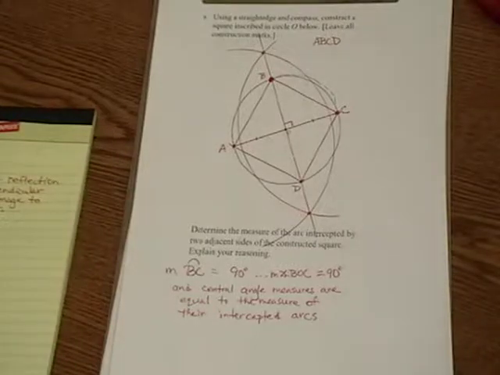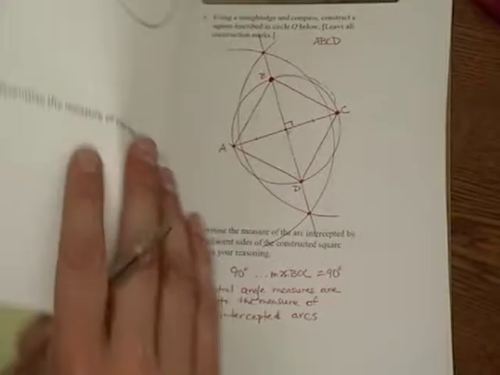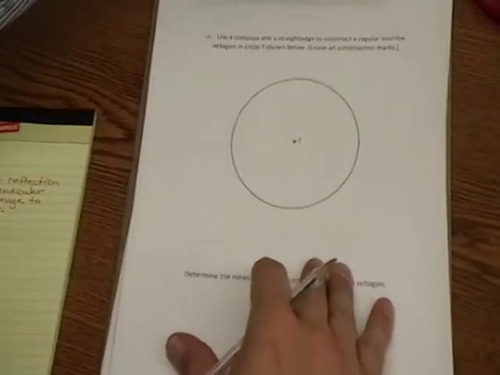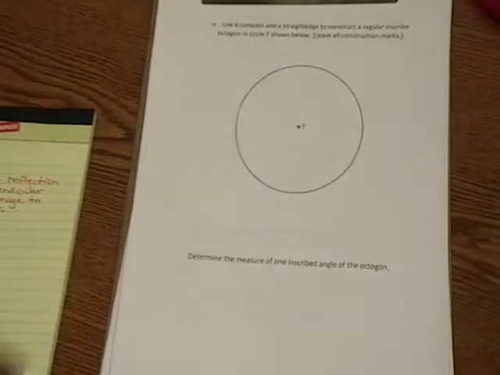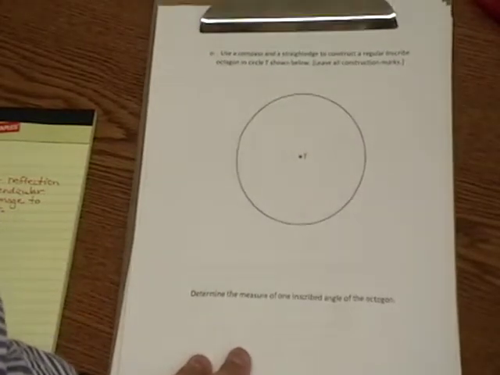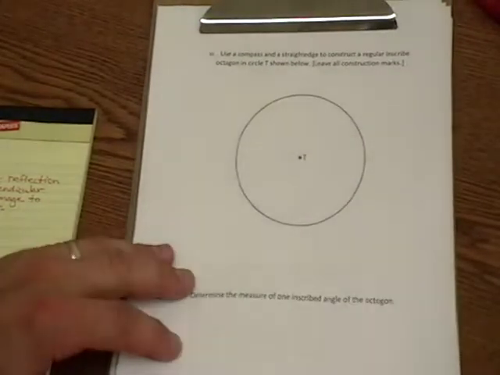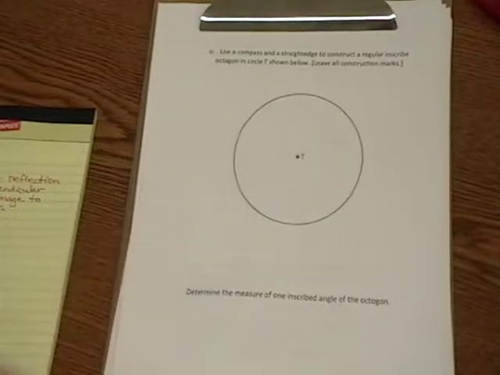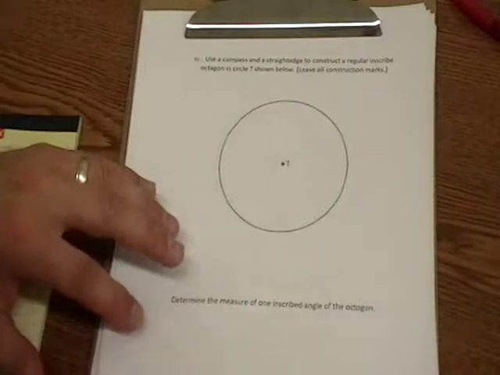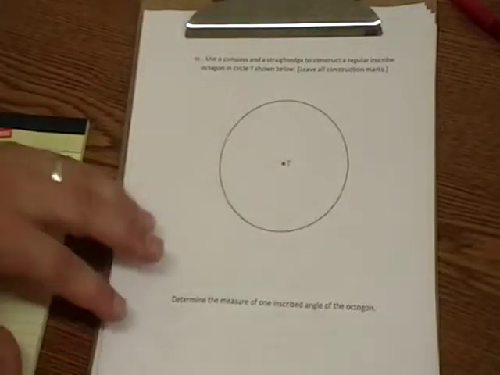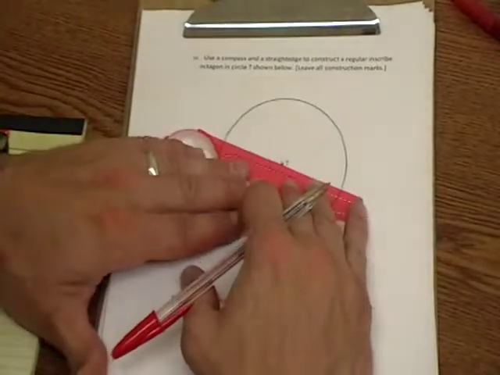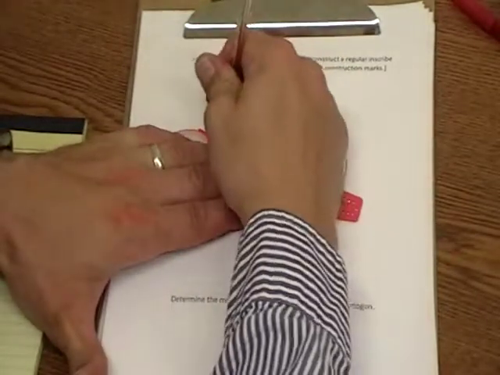Number 10, what we're looking at is use a compass and a straight edge to construct a regular inscribed octagon in circle T below. Well, basically we're going to use the square. I'm going to do the same thing with the square. Okay. So I'm going to start with a random diameter again.